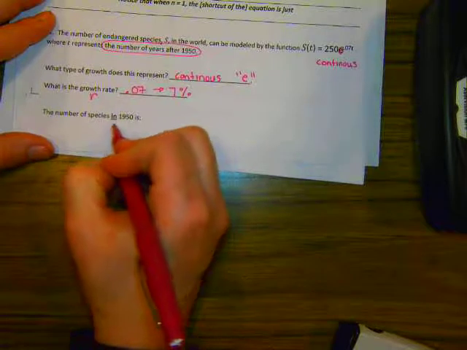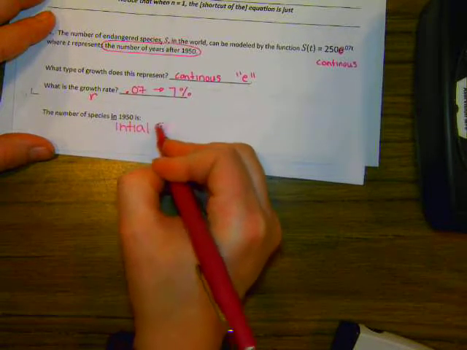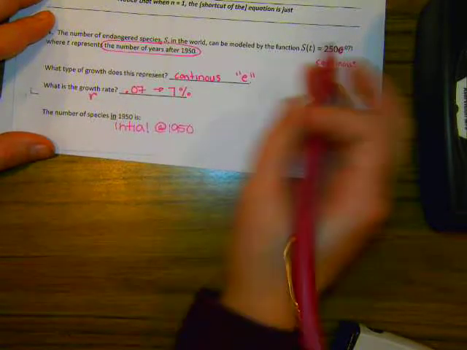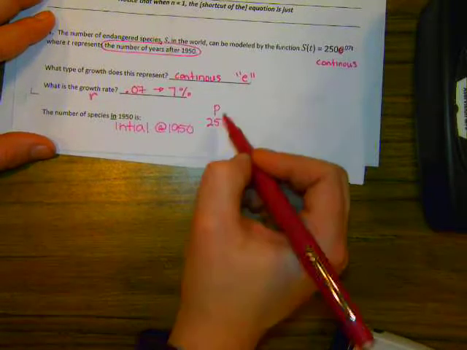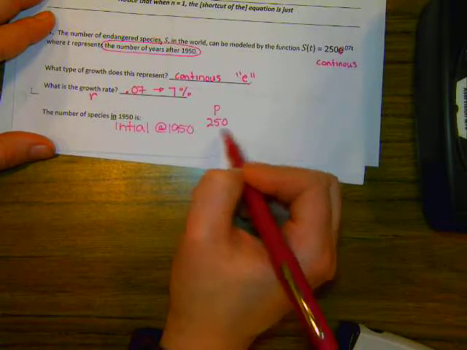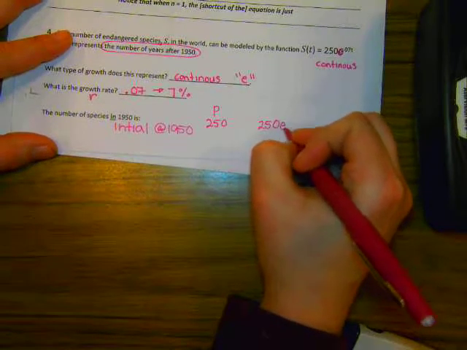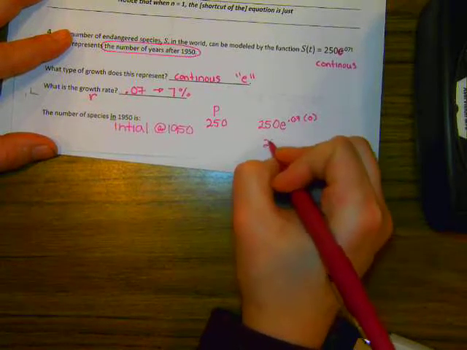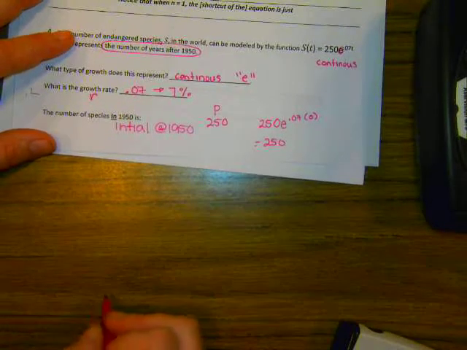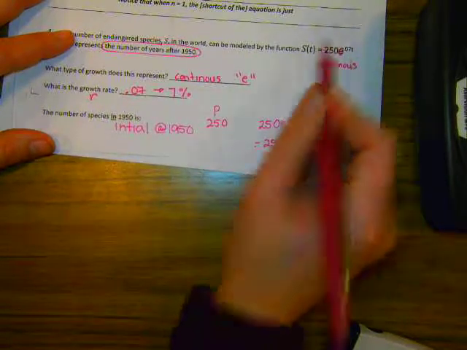So the initial amount at 1950 is already in our problem. It's 250. That is your P value in this formula. P for all the formulas has always been the initial amount. You could also substitute 0 in for t, and you're still going to get 250, because that's the initial amount. So being able to read the problem.